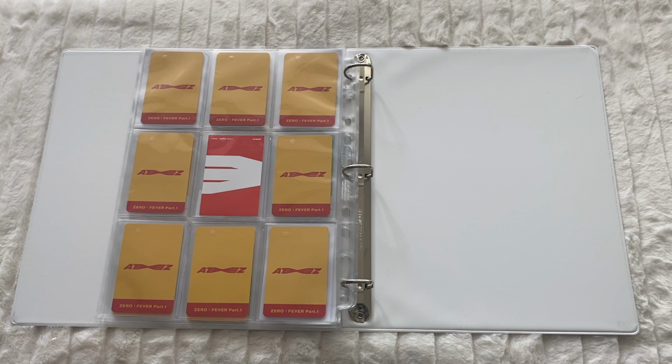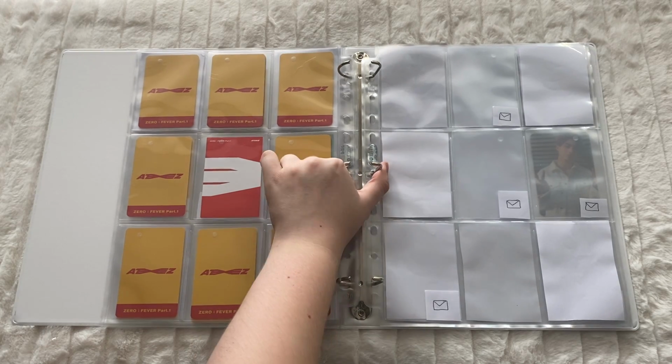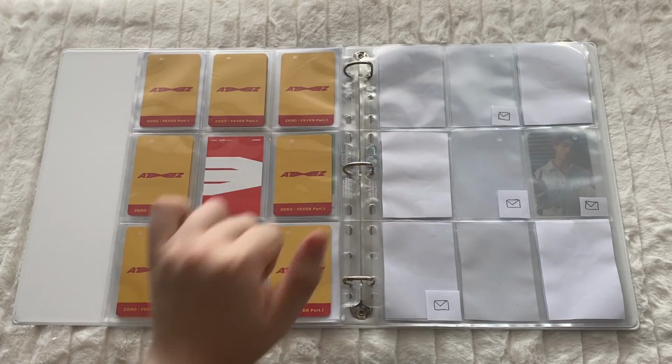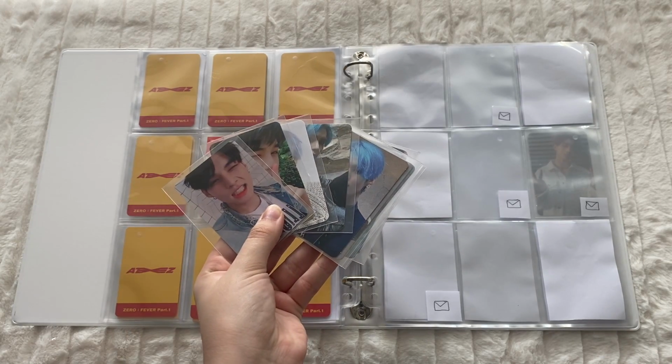So next up we have Seijin from Victon. Let me grab those pages. You'll notice that I already have some cards on a page, which is the last page, because it's my kind of mini collection from Sungwoo's solo debut. But otherwise, it's my Seijin collection, which has grown a little bit since you've seen it.